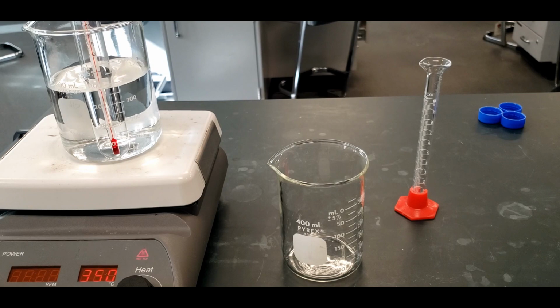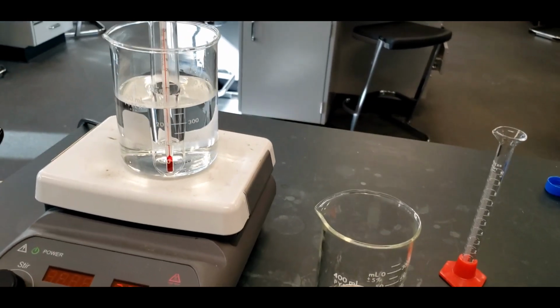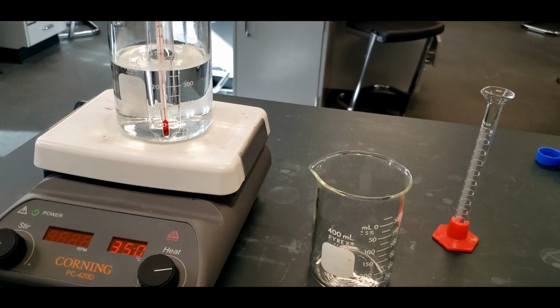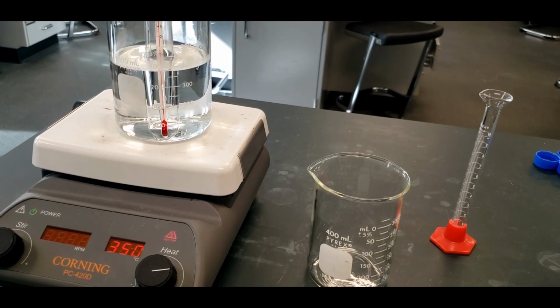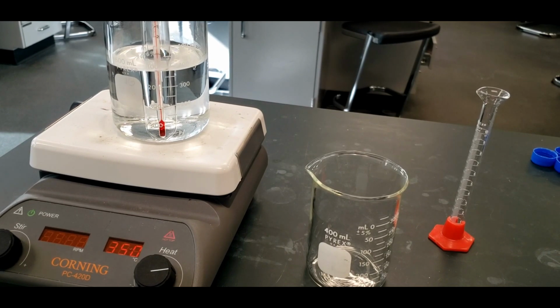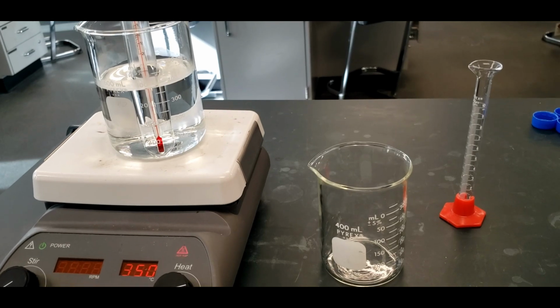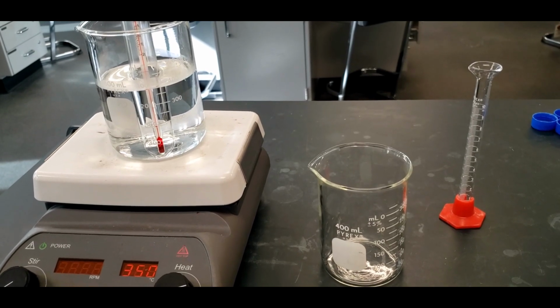Now we're going to let that heat up, the solution, or the water inside, we're going to let that heat up to 60 degrees Celsius or above. We don't want it to be too high, but we want it to be above 60, so that when we mix it with the cool water, there will be a big temperature change.